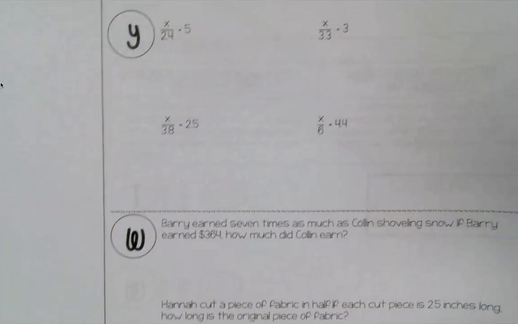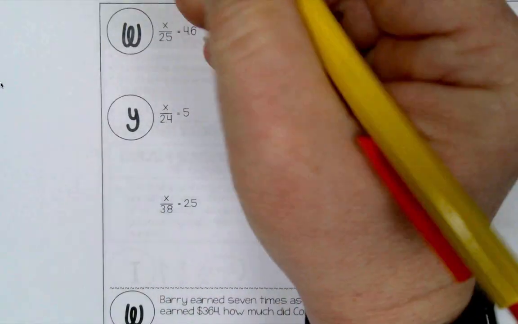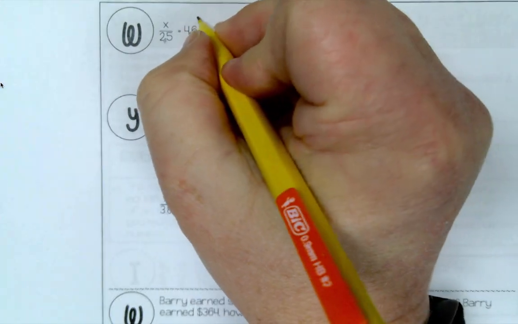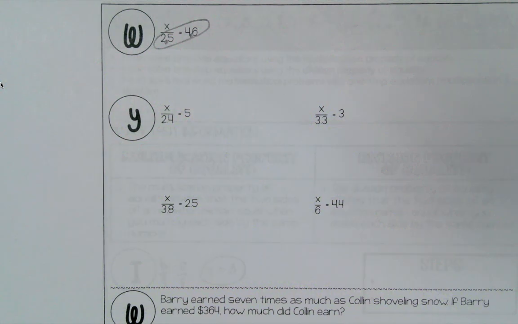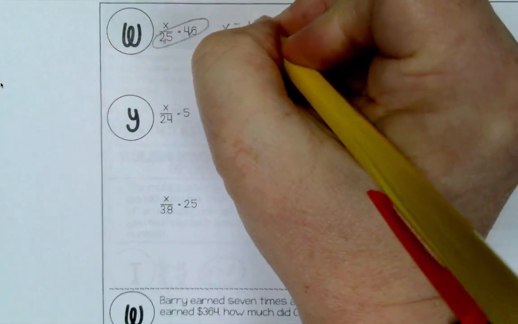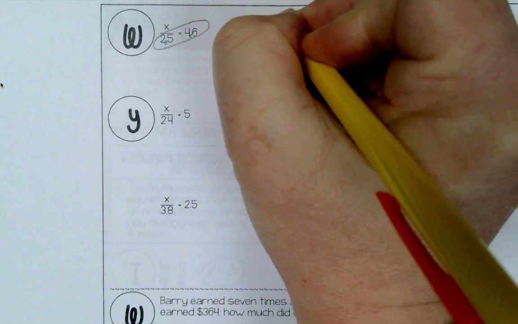And then my last page here is more application of decimals. I'm going to make this a decimal, this a decimal. If I multiply these together, 2.5 times 4.6, I get x equals 11.5.